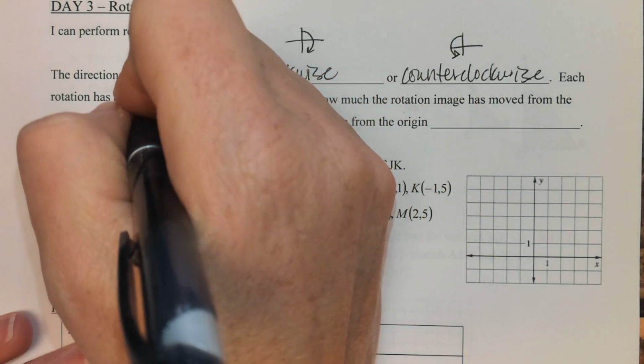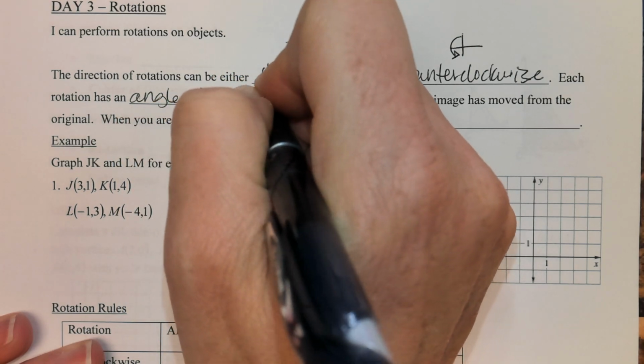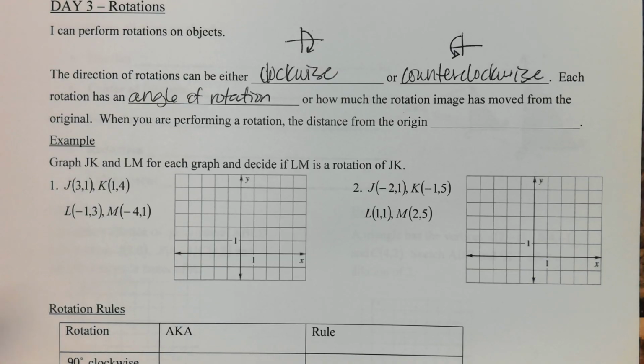And every rotation has an angle of rotation. So how much are you rotating? If you think about any of the Olympic sports, skiing, snowboarding, they have so many degrees of rotation that they are spinning around.